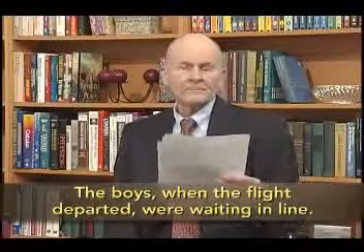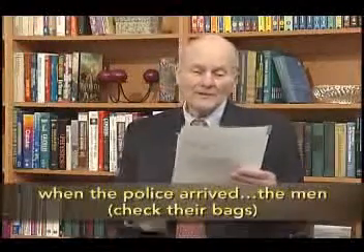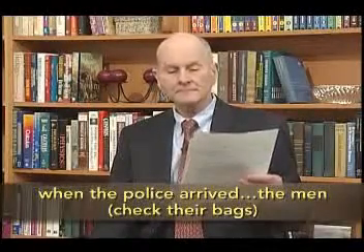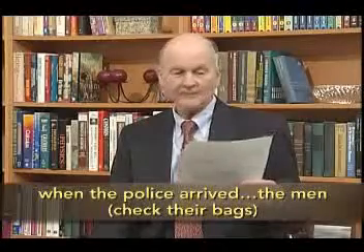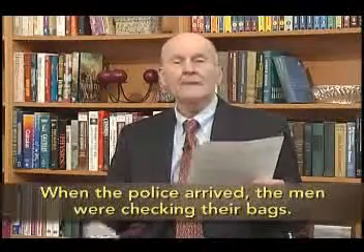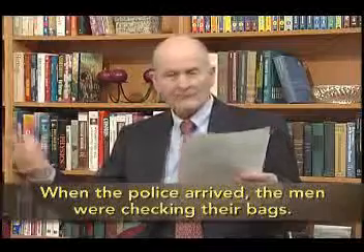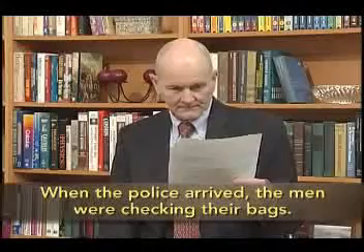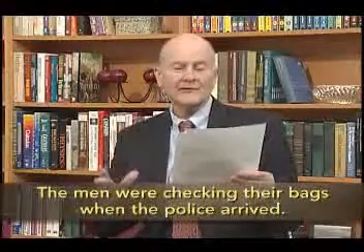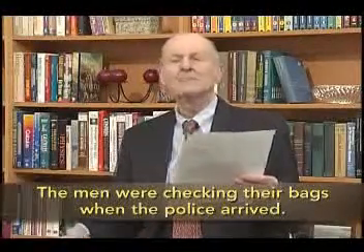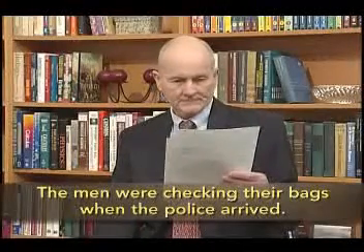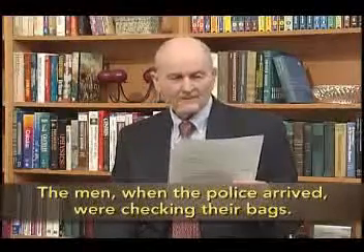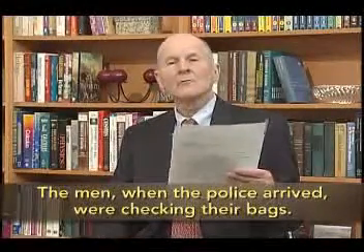Great. Another one? When the police arrived, the men. Yes. When the police arrived, the men were checking their bags. Great. Now reverse them. Precisely. The men were checking their bags when the police arrived. In the middle? Yes. The men, when the police arrived, were checking their bags.